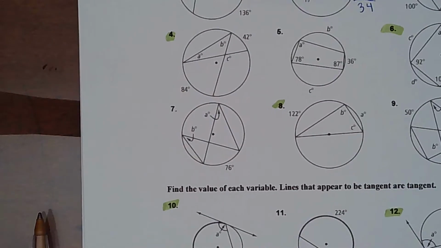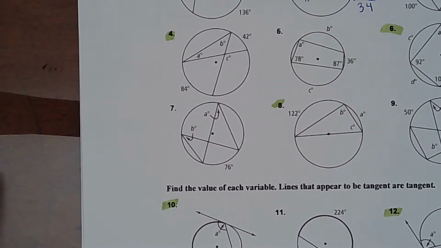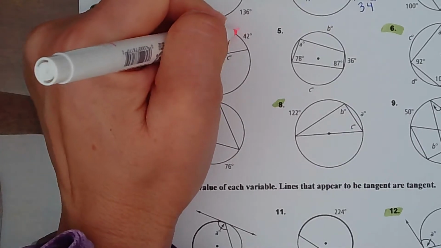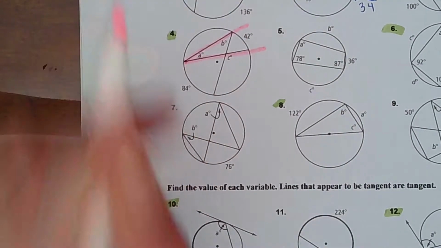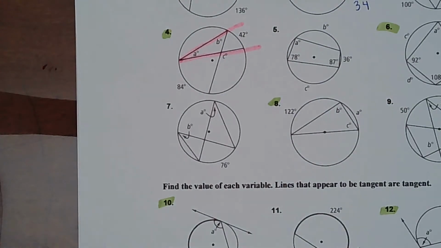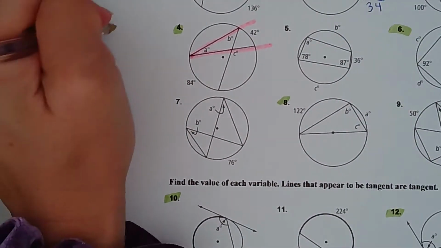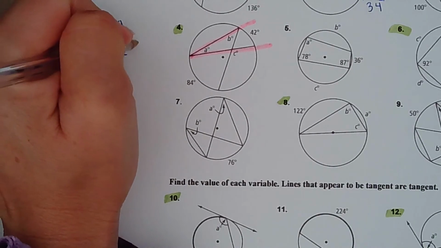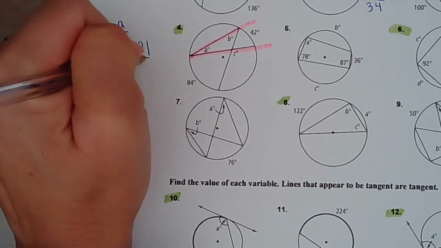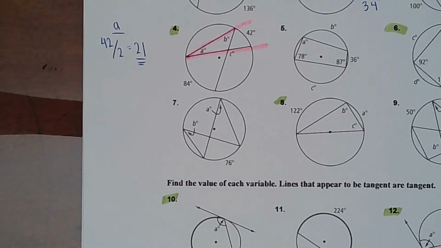It gets a little trickier when you're looking at ones that intercept a lot of arcs. So right here, I'm looking at angle A. All right, and I see that it intercepts that arc that is 42. So for A, I'm going to do 42 and divide it by 2, and I'll get 21. So I know that A equals 21.